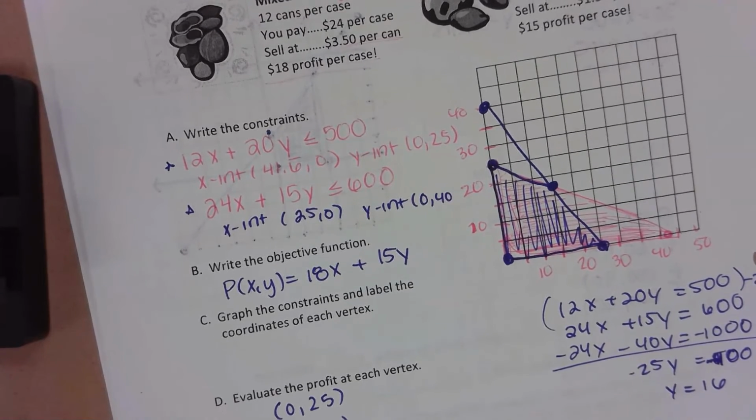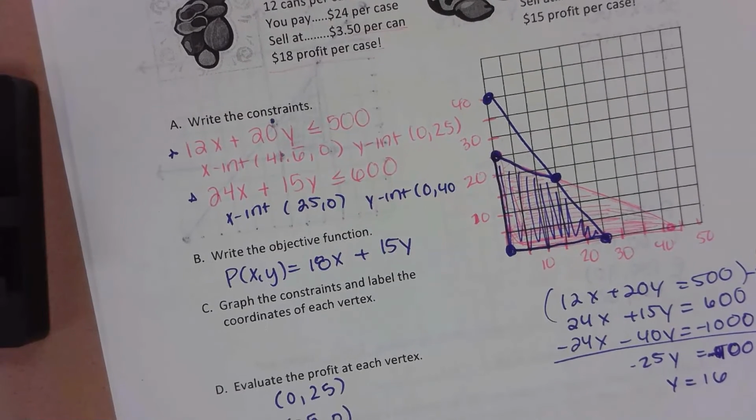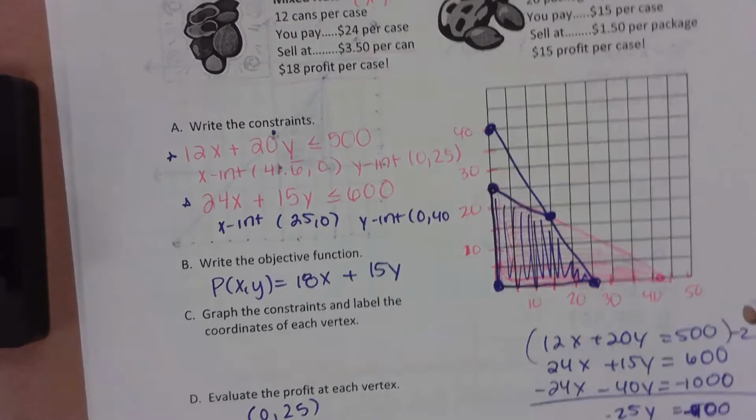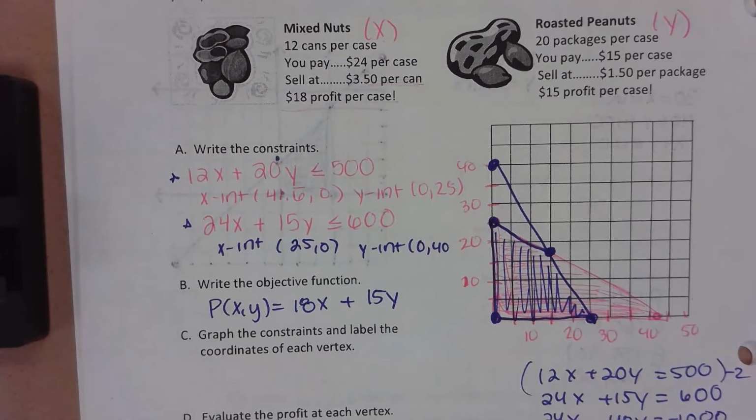So what do you sell it for? You've got to add them together, since profit equals revenue minus cost.